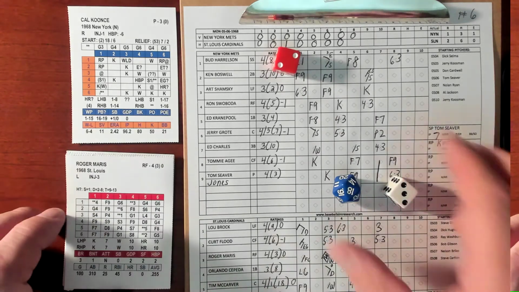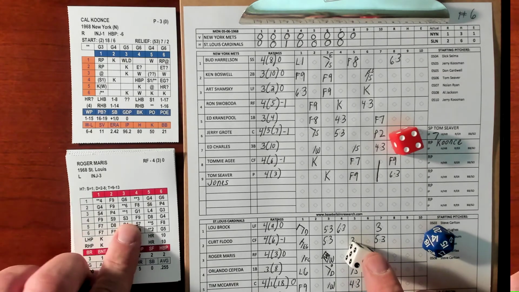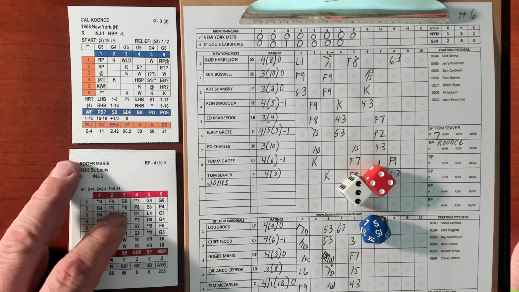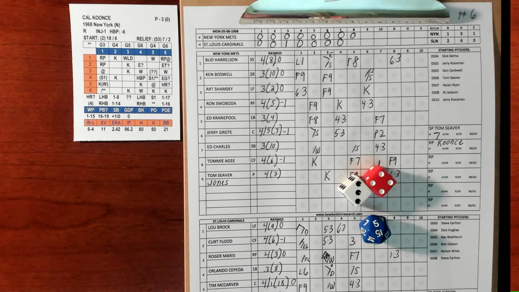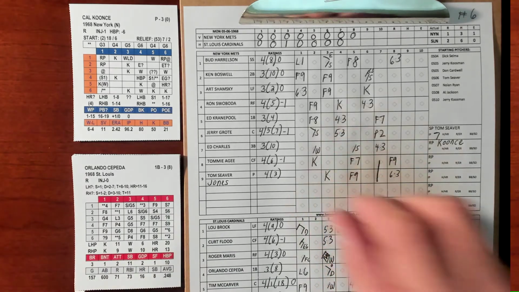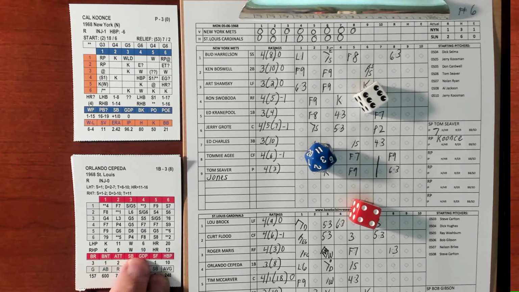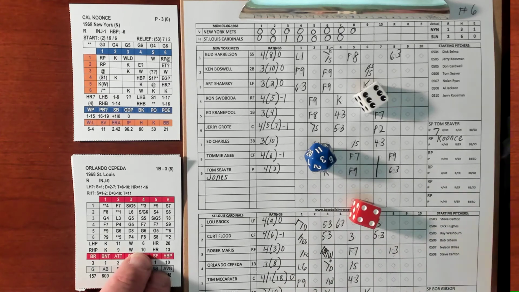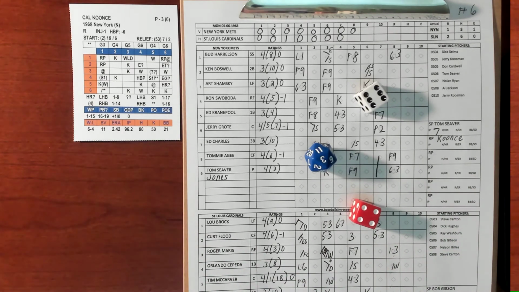2-3. Hitter's card, Maris's card. 4-3. Ground out to the pitcher. Cepeda. He's doubled and singled today. 4-6. Potential walk. Against a righty, it's a 10, -4 at Bush. 6, it's a 3 in D20. He walks. Cepeda's got on base 3 times today.